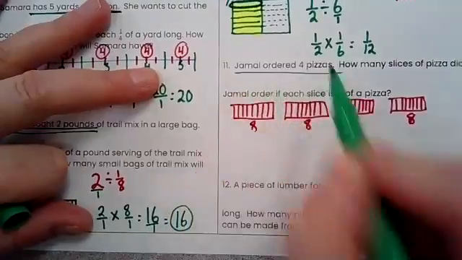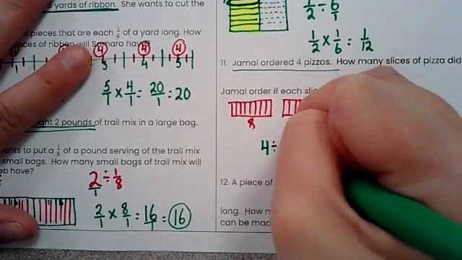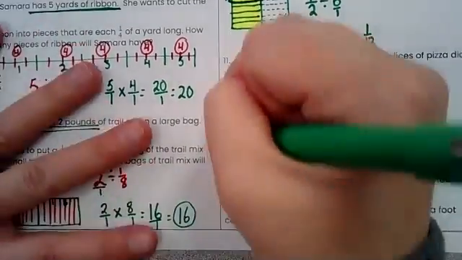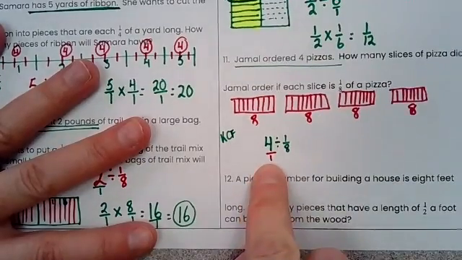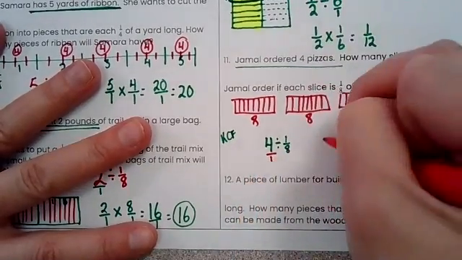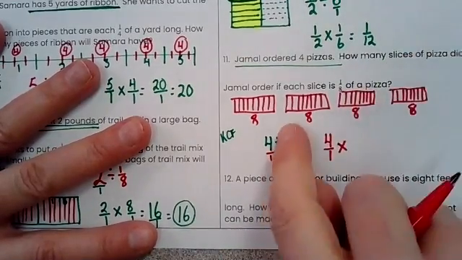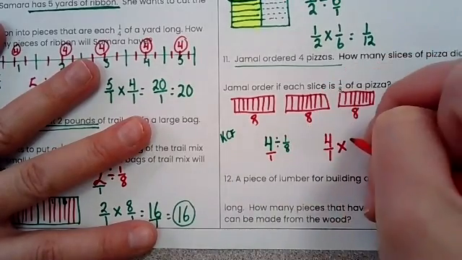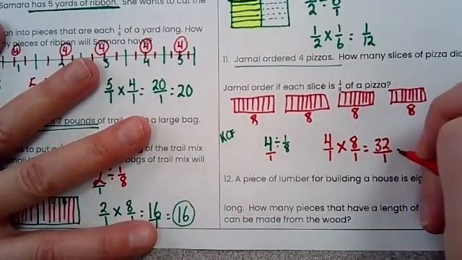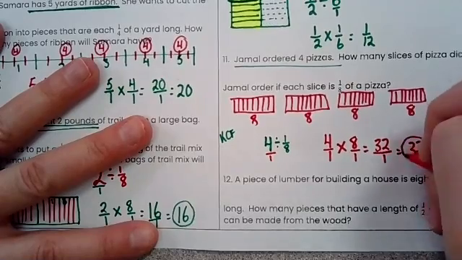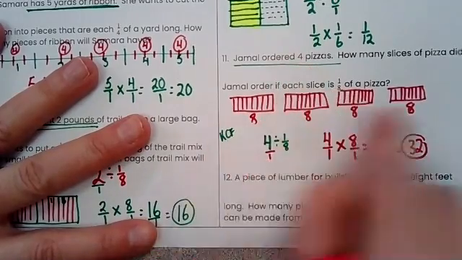So what do you have in your hand? You have 4 pizzas, and you are dividing them into 1/8. Okay, so we're going to keep, change, flip again. So you're going to keep the first fraction as 4 over 1. You're going to change and then flip. So keep 4 over 1. Then you're going to take the division, turn it to multiplication, and you're going to flip this over. So 1/8 is 8 over 1. When you multiply, you get 32 over 1, which is 32. There is how many pieces of pizza you would get if you divided 4 pizzas into 1/8.